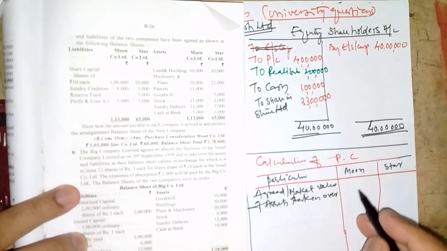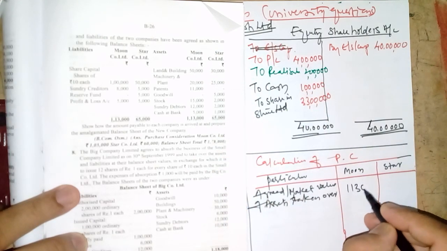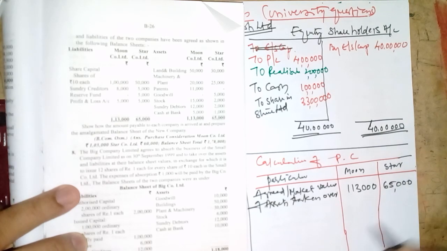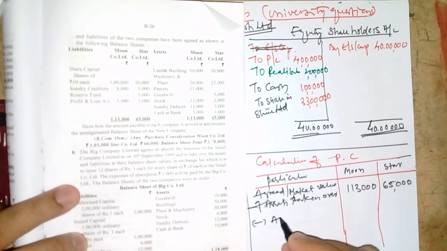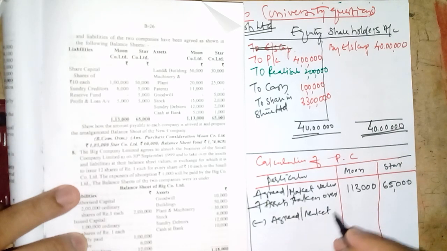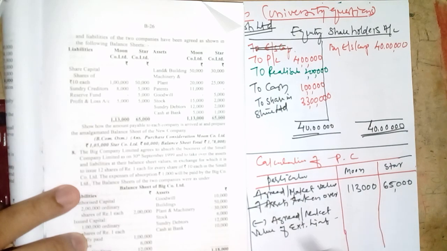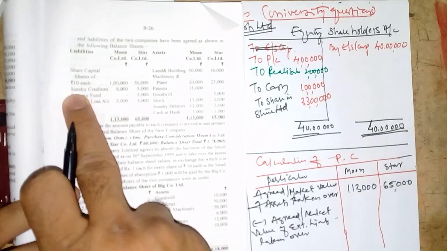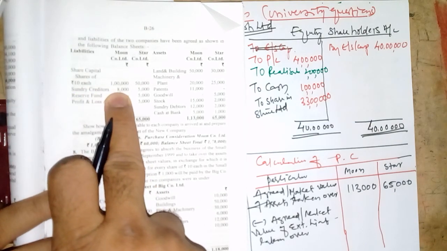So the summation of these assets I am writing, that is 1,13,000 and 65,000, minus agreed or market value of external liability taken over, right? When you see the external liabilities, we have only one liability, that is sundry creditors here.